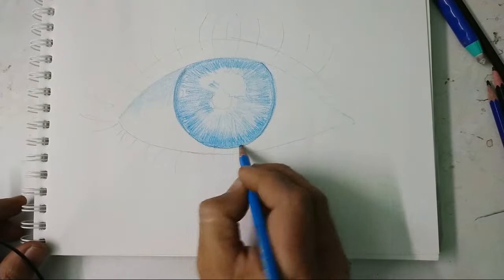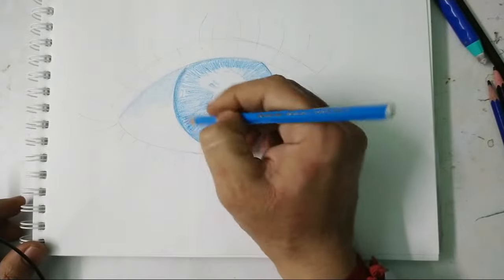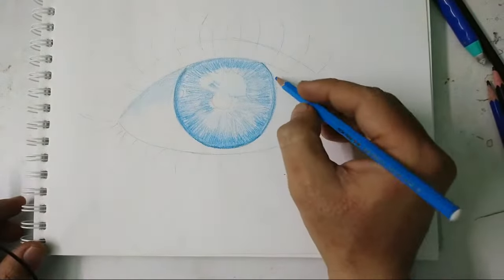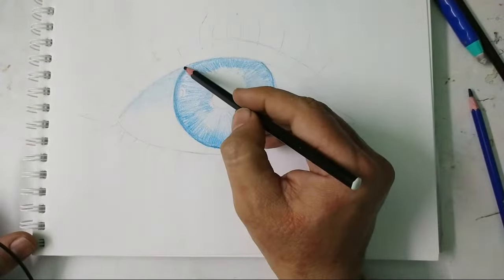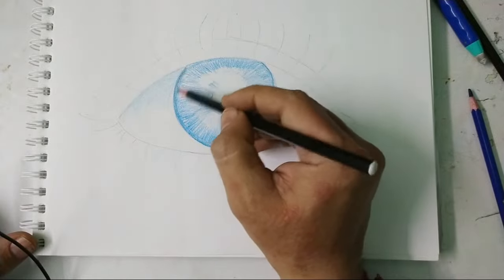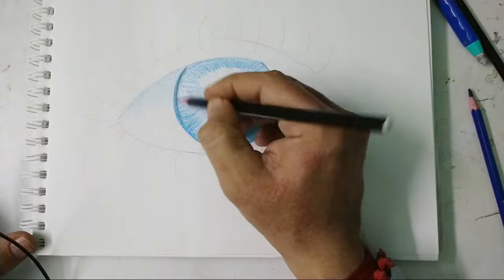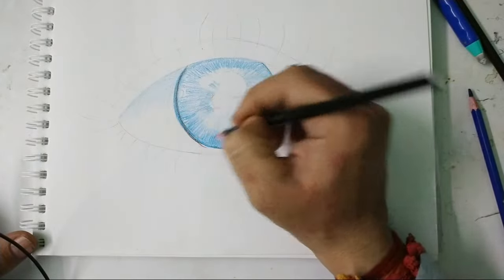Now since the outer part is round and I will make it dark, so I can give a round shape to the shading here. Now this area is to be kept dark.